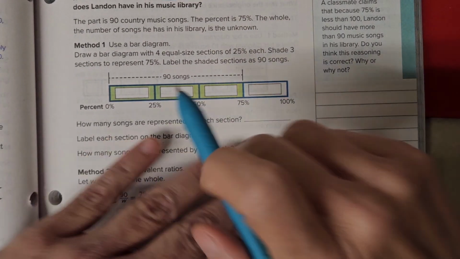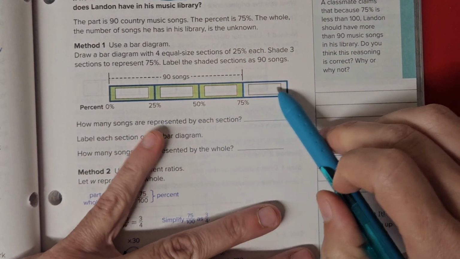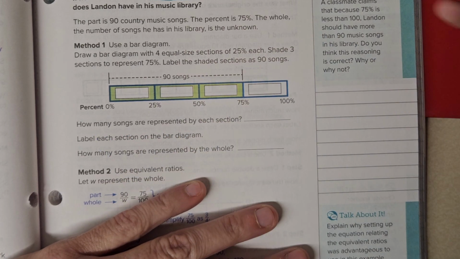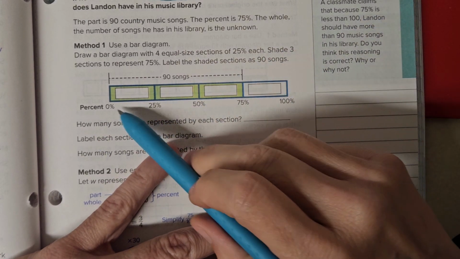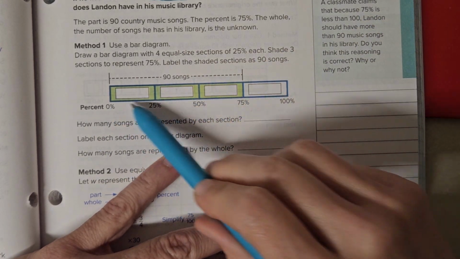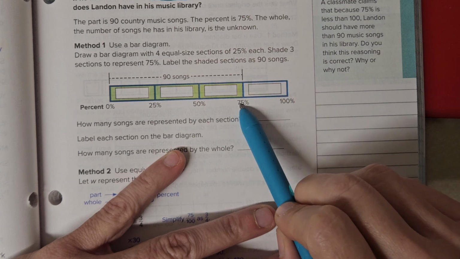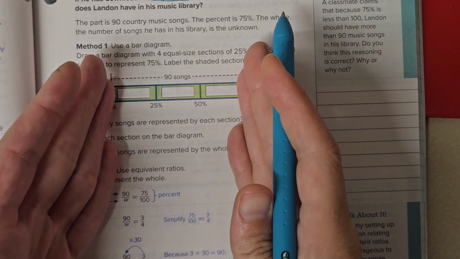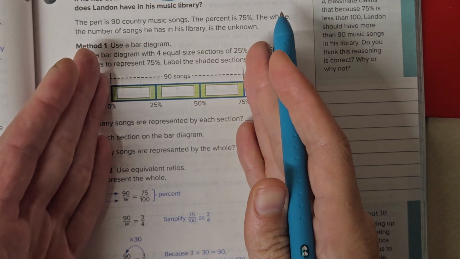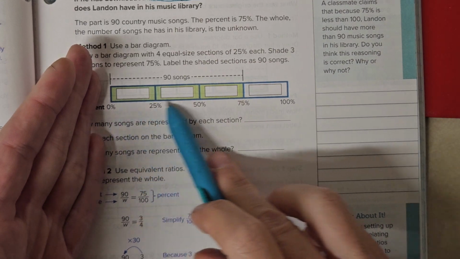So let's look down here at the bar diagram way. I think these actually work pretty good for this. It's good to visualize what we're talking about. So 100% of his music would be everything. 75% is this little section, and that's 90 songs, and we need to know the whole thing.